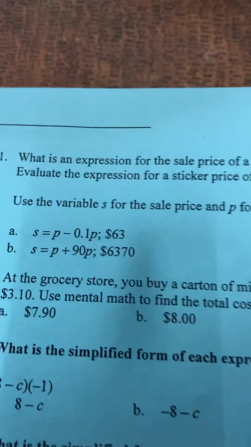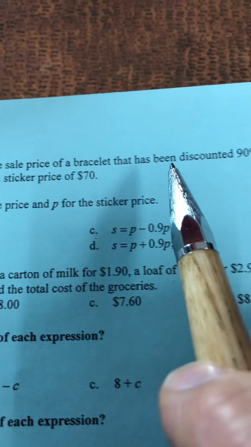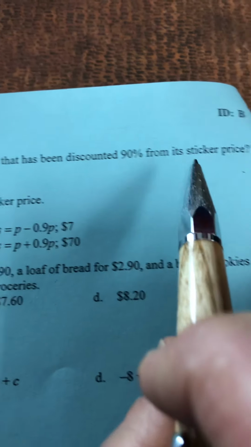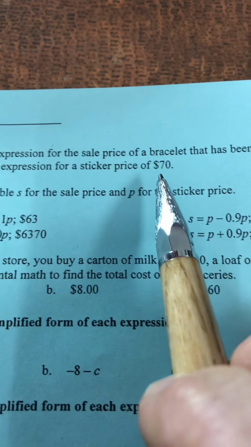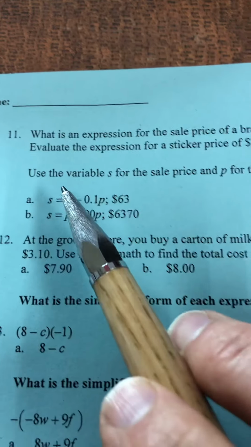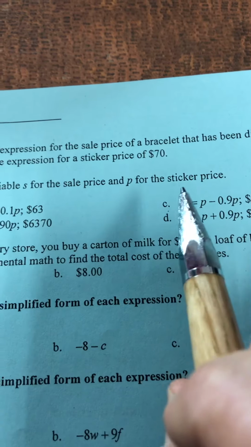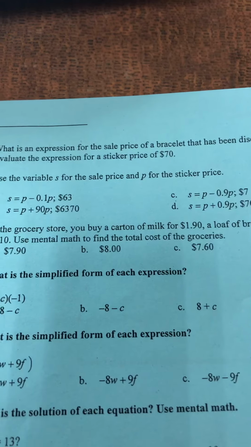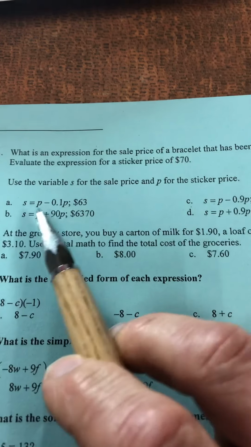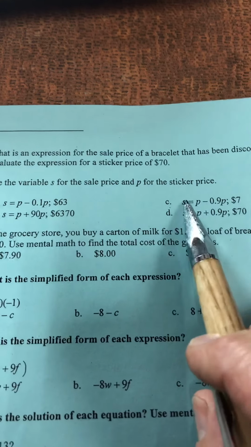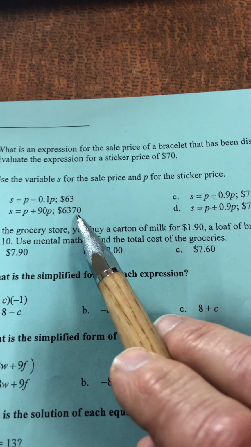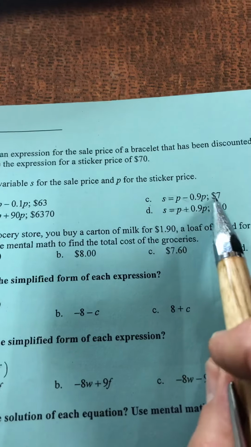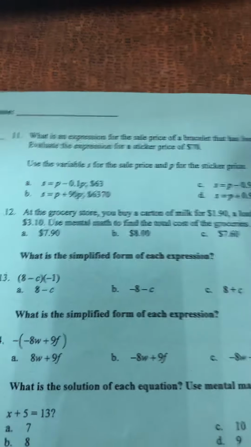Number 11. What is an expression for the sale price of a bracelet that has been discounted 90% from its sticker price? Evaluate the expression for the sticker price of $70. Use the variable S for the sale price and P for the sticker price. So you would circle either A, B, C, or D. That represents that, the representation of that. And then right after it, when you solve it, what would the answer be? Okay, so A, B, C, or D there.